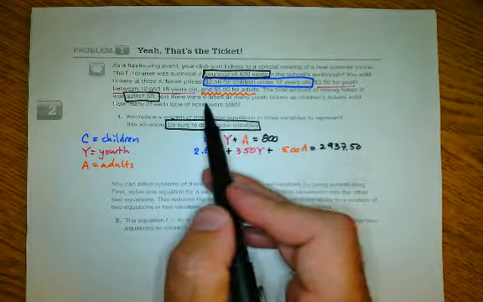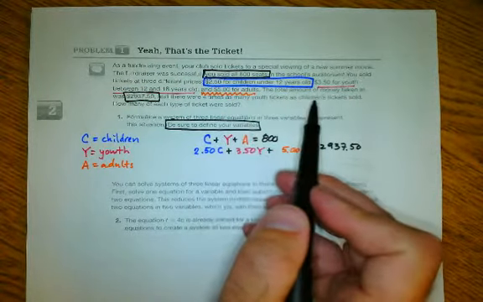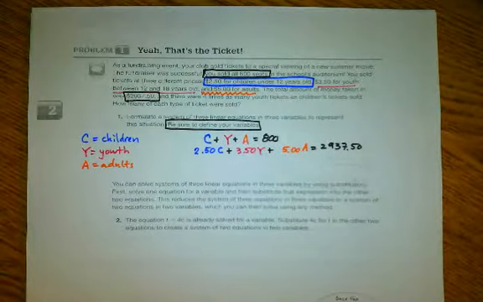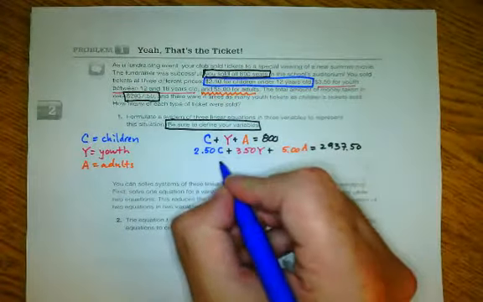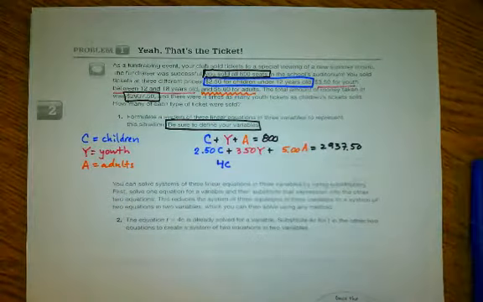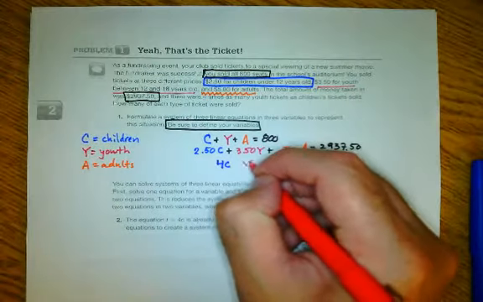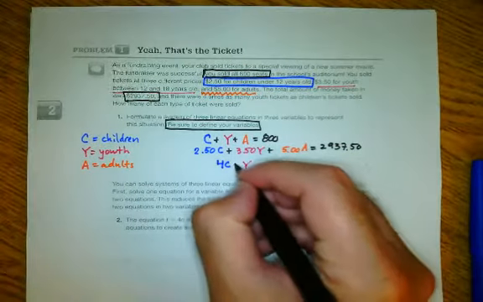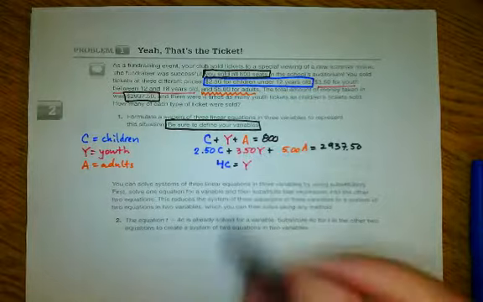Well, if you times youth by 4 times as many, that's going to give you your children. So the last equation is going to be, let's see, that 4 times the children will equal all of my youth tickets.